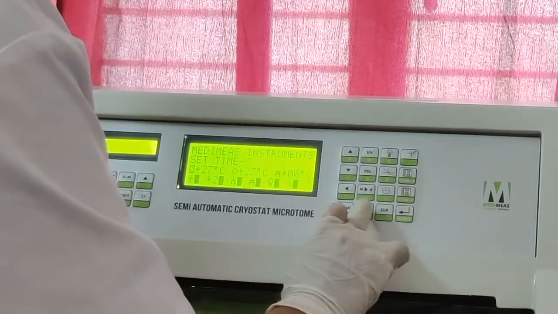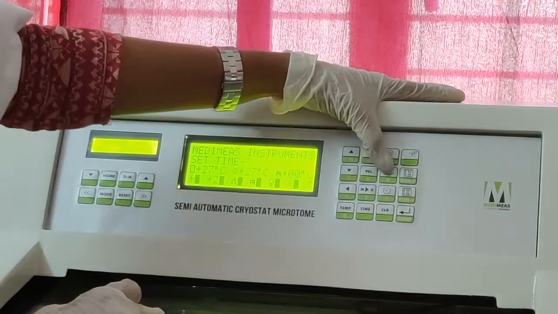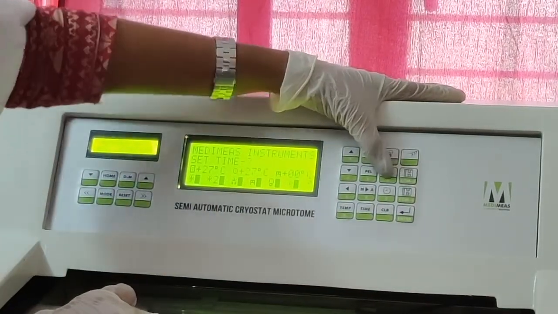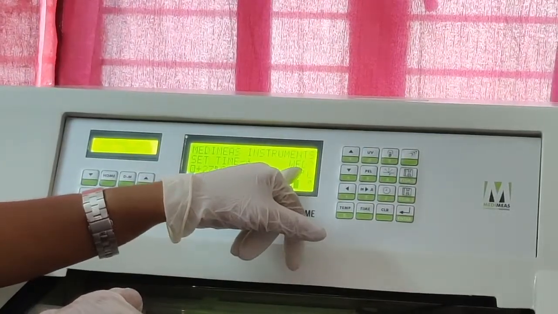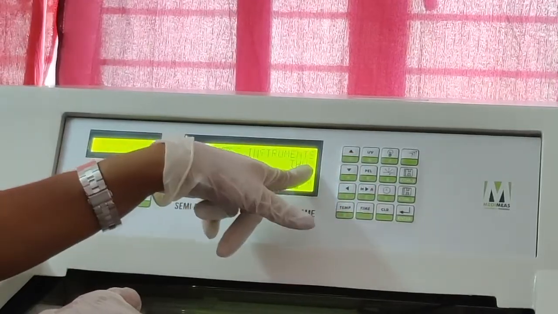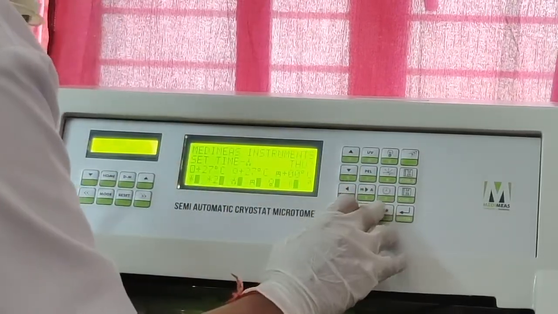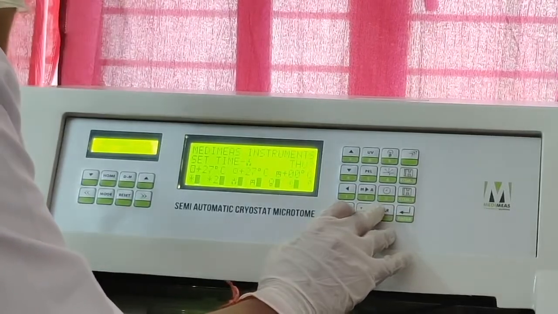Now I click on the time, and I will click this. You can see the button number 6. It is called defrosting. You can see here it is showing Wednesday. Today is Thursday, so I will change this to Thursday, and I am giving the time in 24 hours. That is, I am giving like 16.